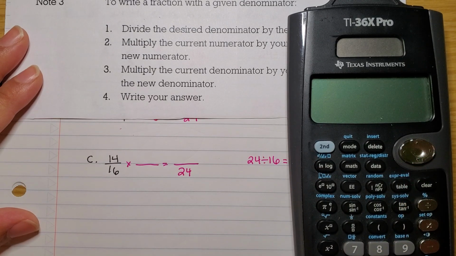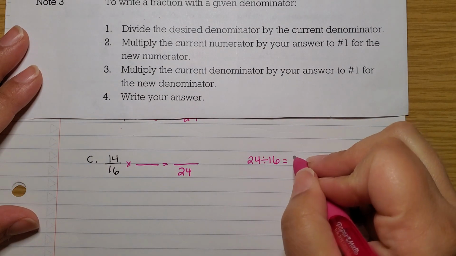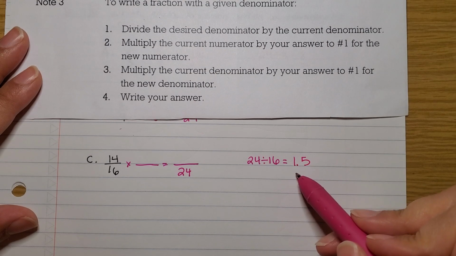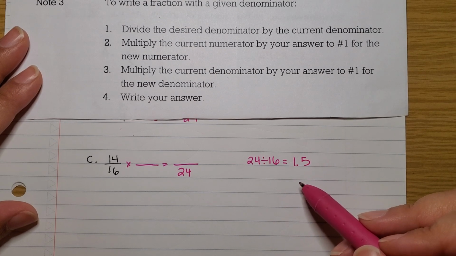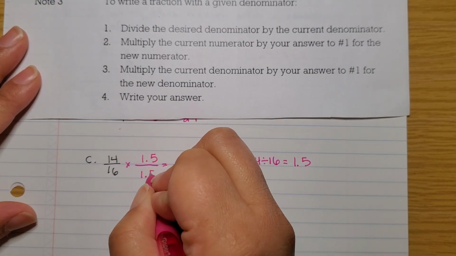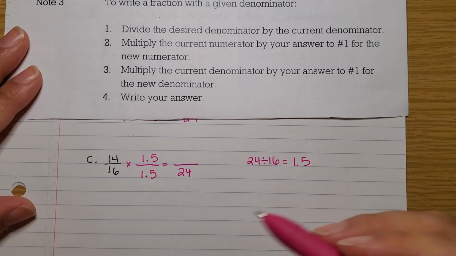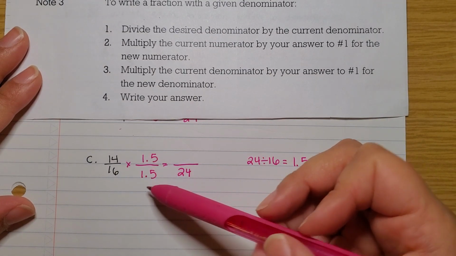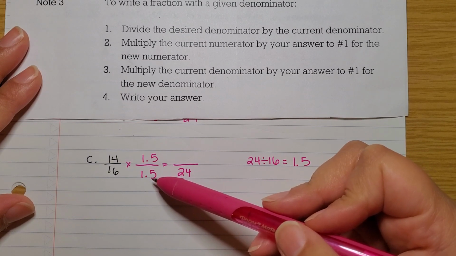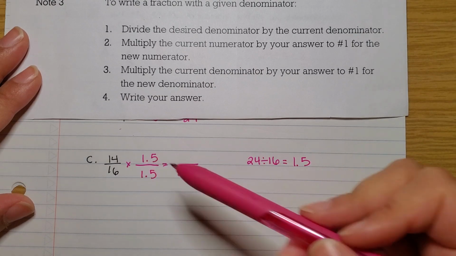So it's actually okay. What's 24 divided by 16? It's 1.5. So the cool thing is that you can have a decimal here. It doesn't have to be a whole number. So I could multiply the top by 1.5 and the bottom by 1.5. Because again, as long as it's not 0 over 0, this thing is always the same as 1, because 1.5 divided by 1.5 is 1. So it doesn't matter that it's a decimal.